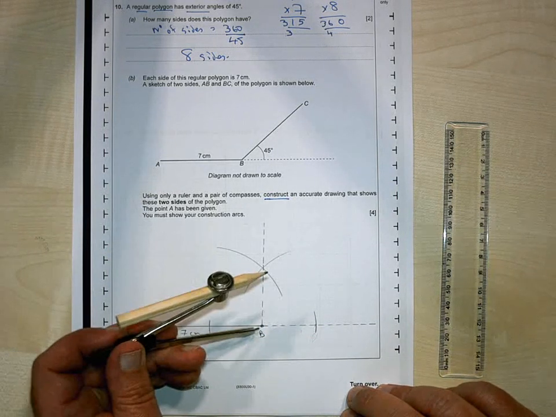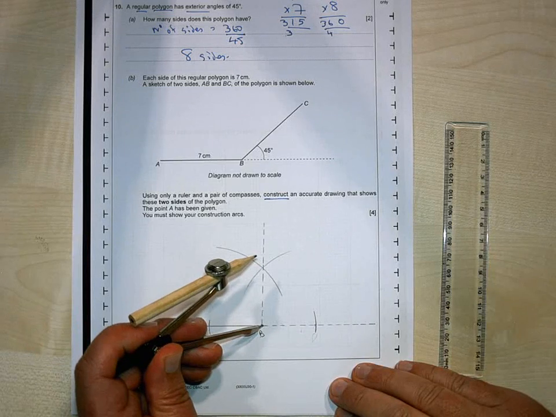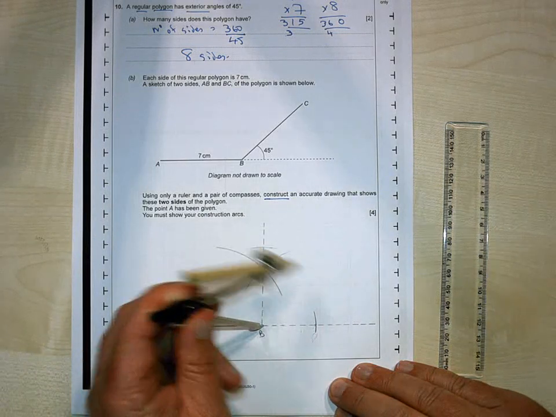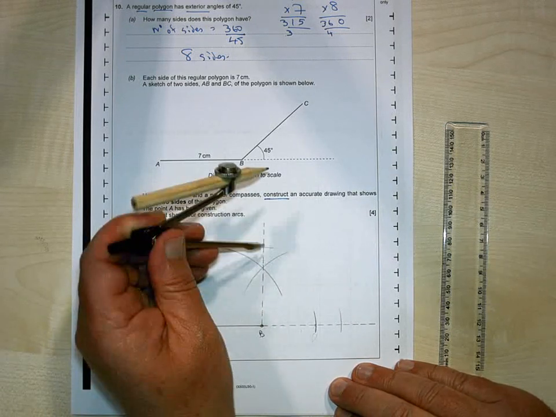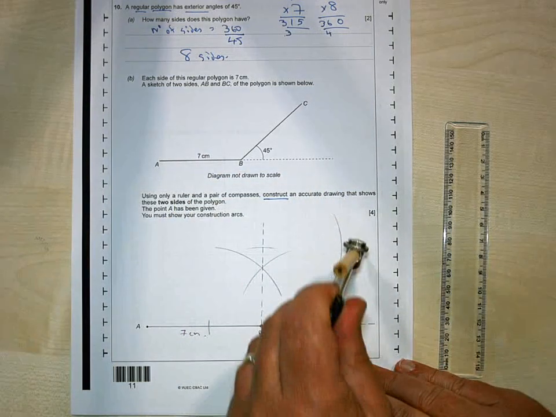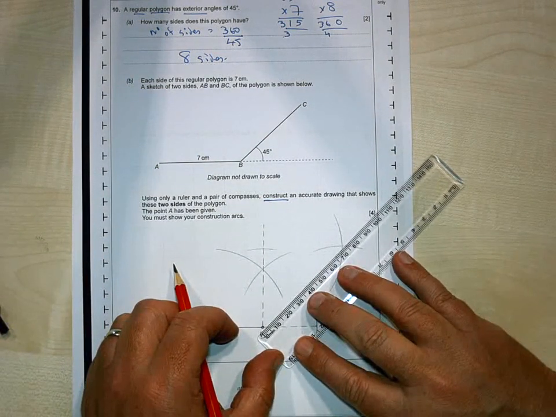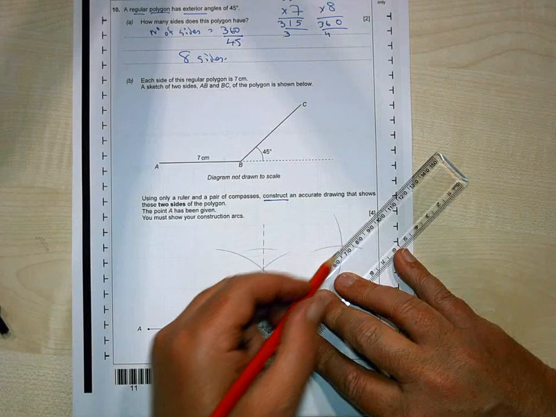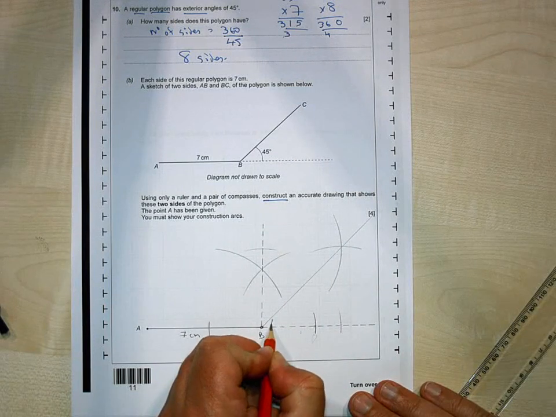If you've practiced this, if you want to bisect an angle, you would put your compass on the corner of the angle, mark one side of the angle that you're trying to bisect, then the other side, then move your point to where you've crossed, and join the angle. Okay, so that there is 45 degrees.